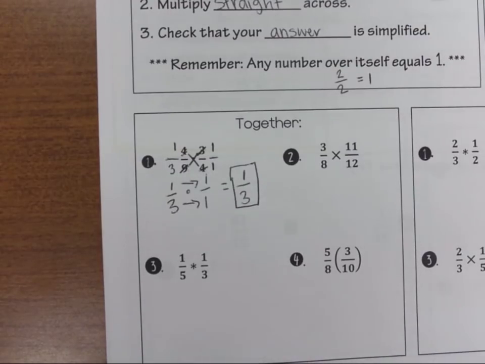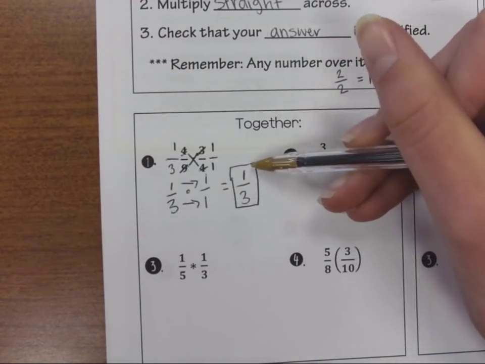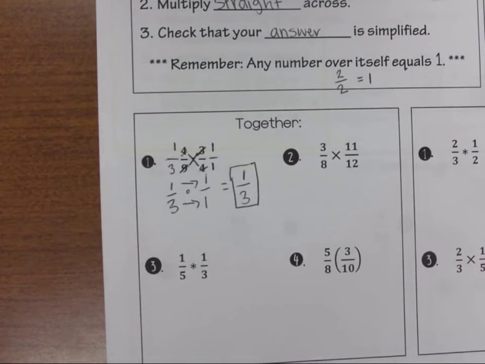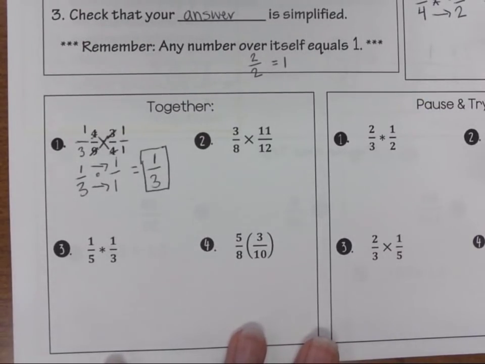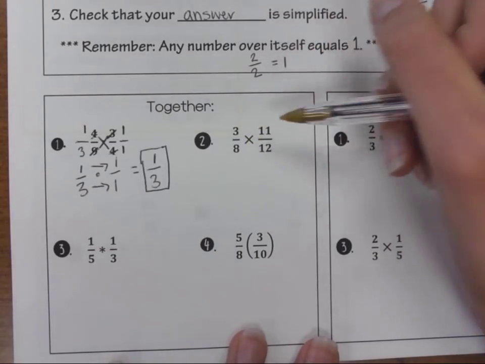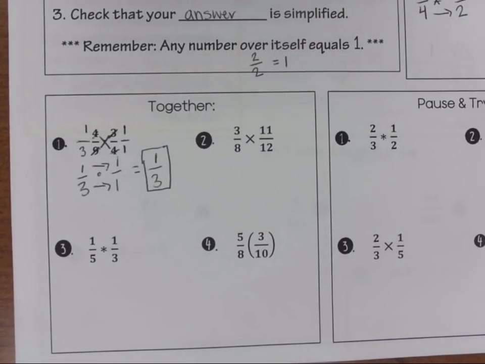That's as small as that can go. They're both prime, and I also have a 1 on top. That is my simplified fraction. Okay, let's look at number 2. They've got our X here to represent our times, but it also works nice for our crossing.